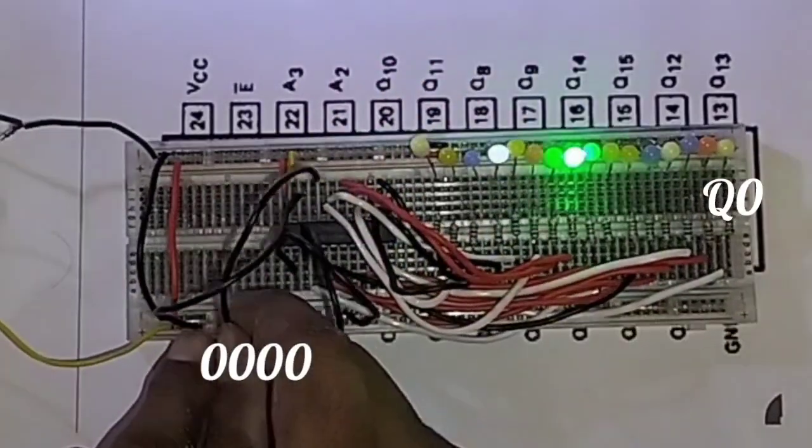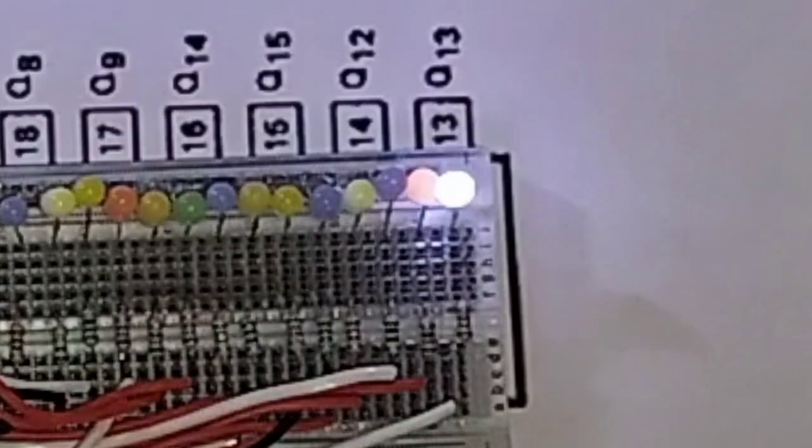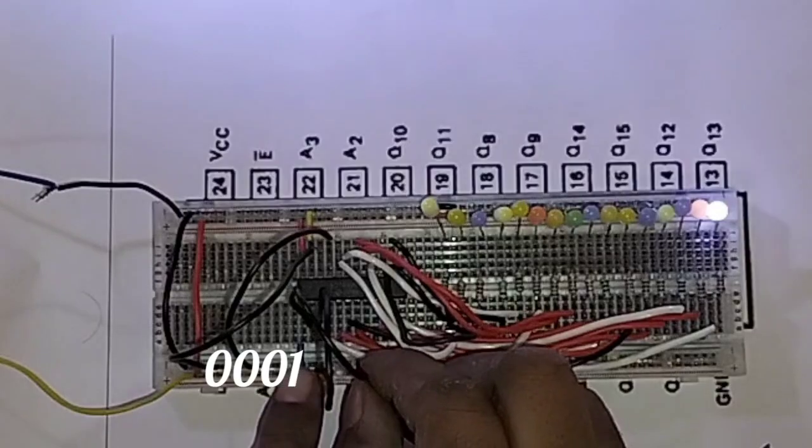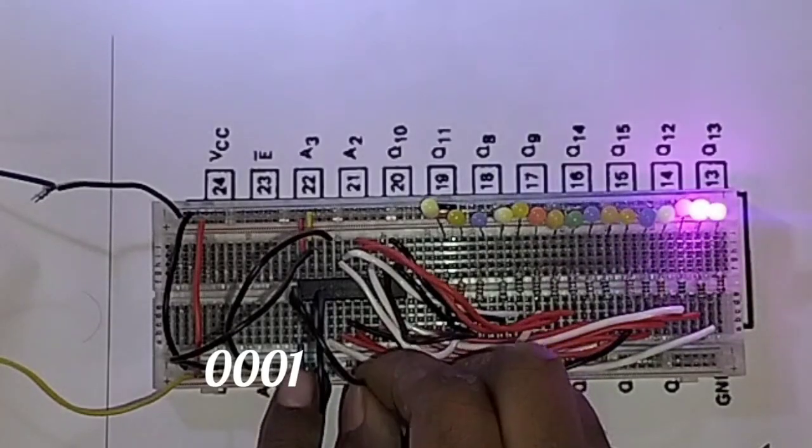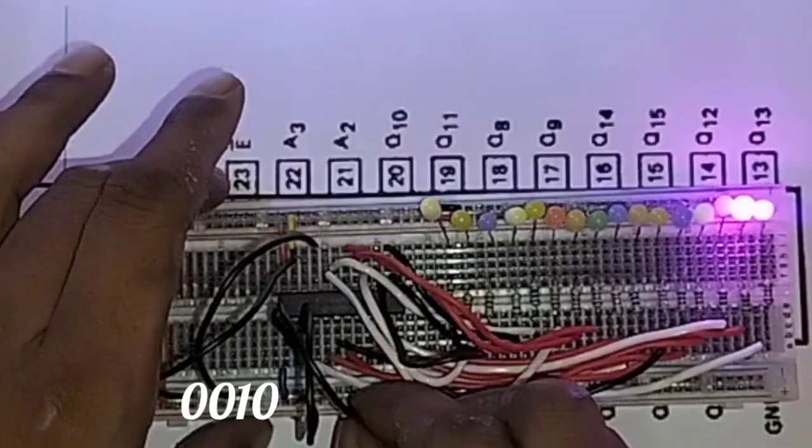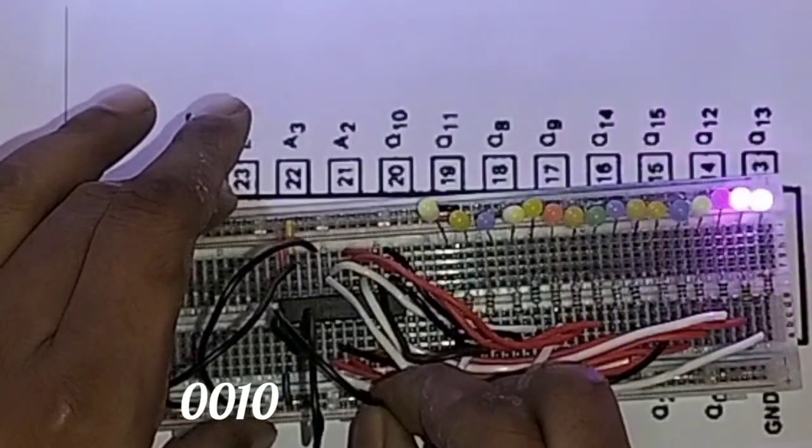Address 0 will give us Q0. Address 1 will give us Q1, and so on. Address 15 will give us Q15. You can see it on the screen.